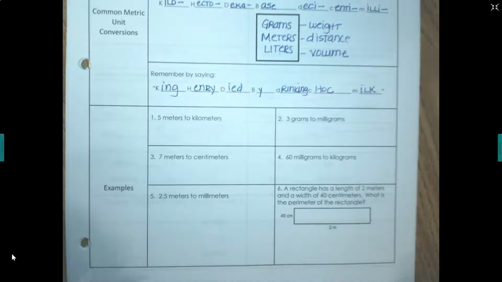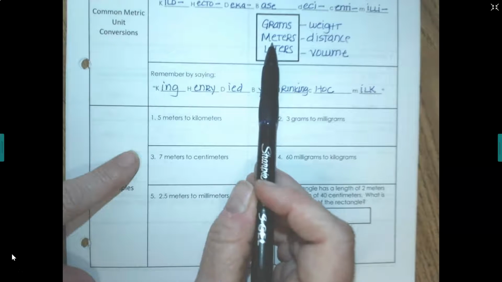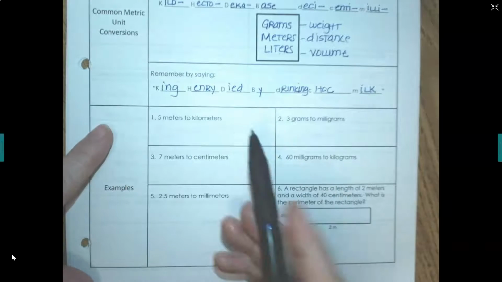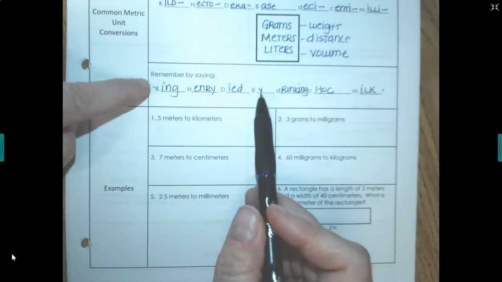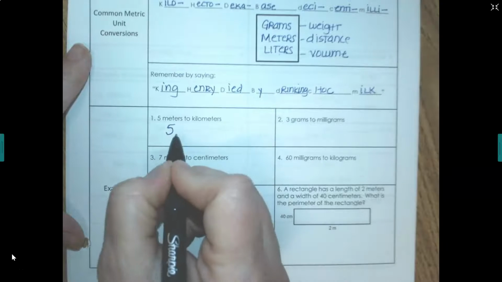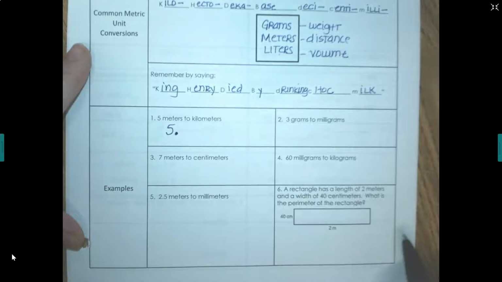So let's kind of look at what this looks like. So we have 5 meters. Now a meter, remember, is one of our base units. So we're talking about starting right here in the base section. And we want to go to kilometers, which is over here to the left. Now, what you don't see is it's not really just 5. There's a decimal right here. So converting between metric units is all about moving the decimal, because technically you're multiplying or dividing by numbers to move back and forth between the measurements.